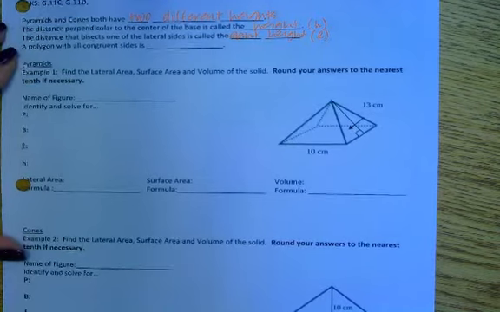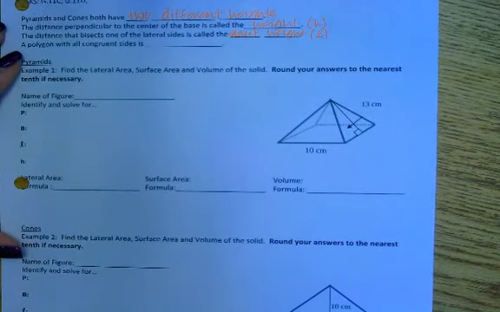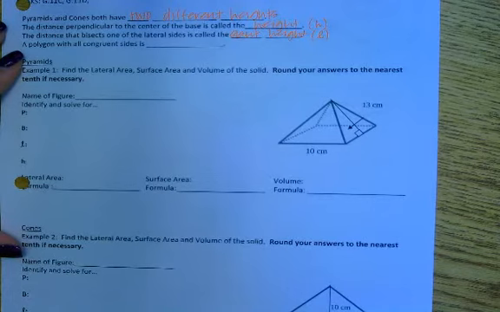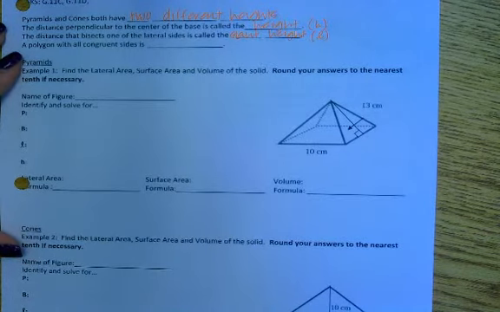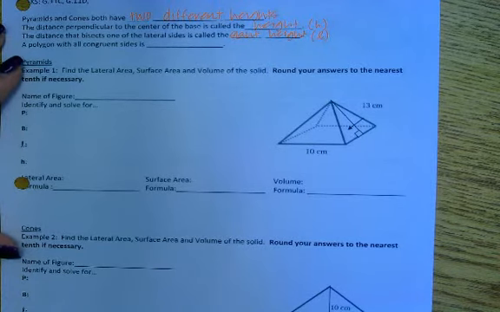Okay, we'll see if anybody knows this one. A polygon with all congruent sides is called what? So if it has 4 congruent sides, 5 congruent sides, 6 congruent sides, it is said to be what?